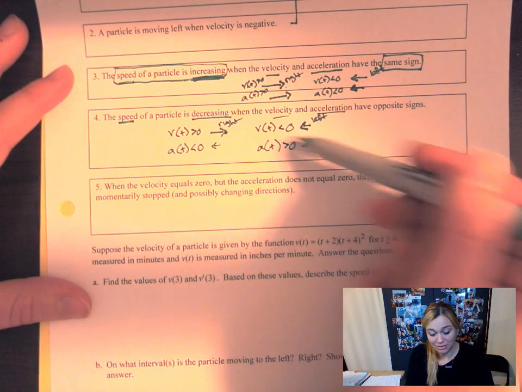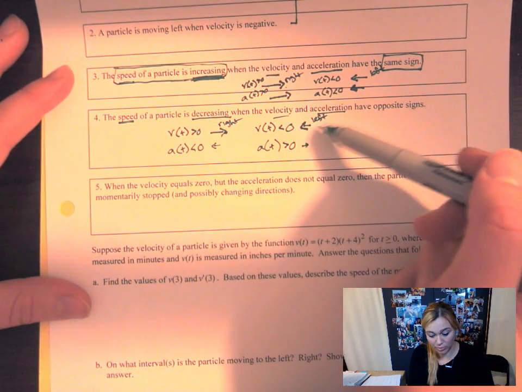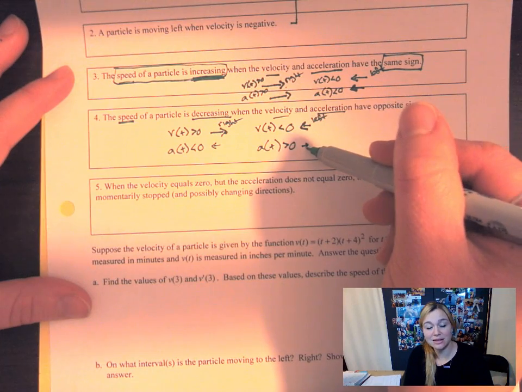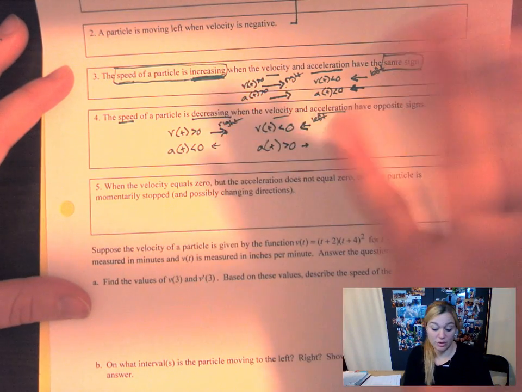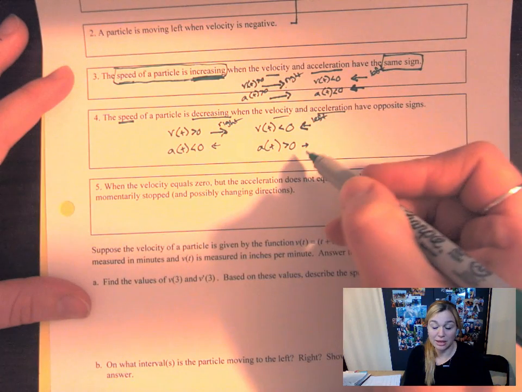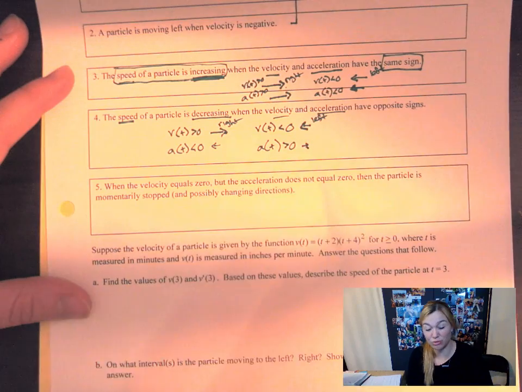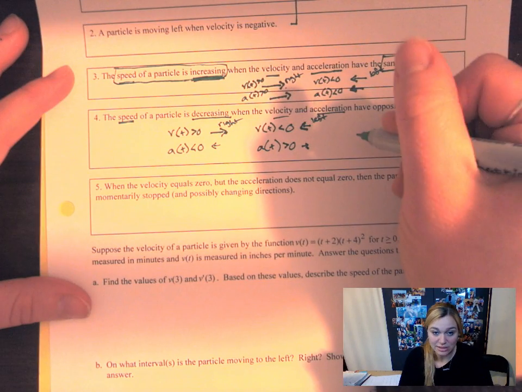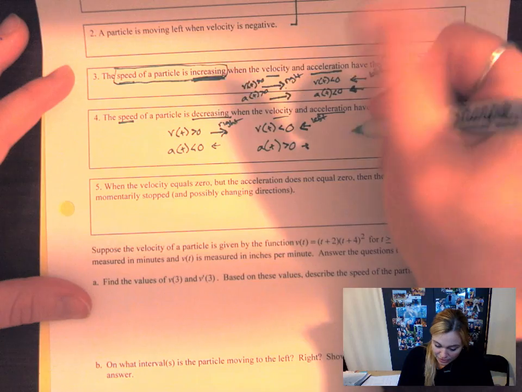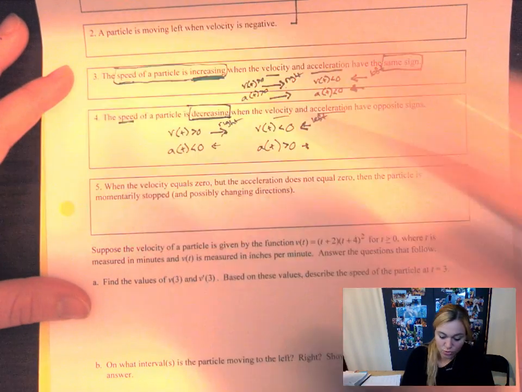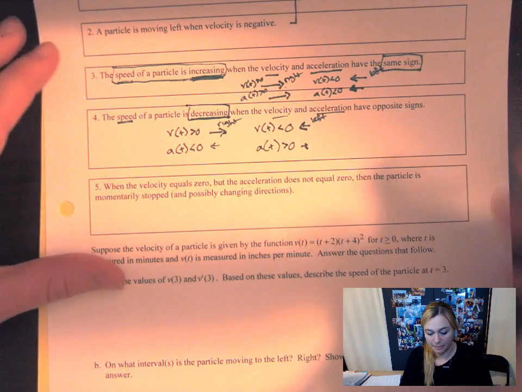So I was going to the left, or the particle was, that super boring particle was moving to the left. If the particle has a positive acceleration, that means there's a force being put on this velocity to the right, which will slow it down. So in this, we have the opposite signs. This is when the speed is decreasing, or we can say slowing down.